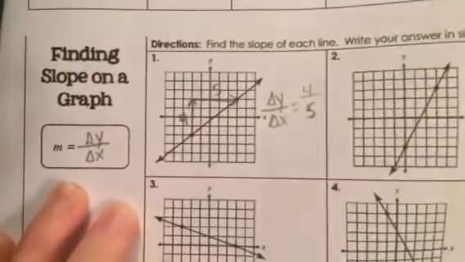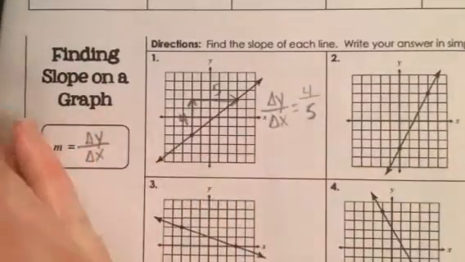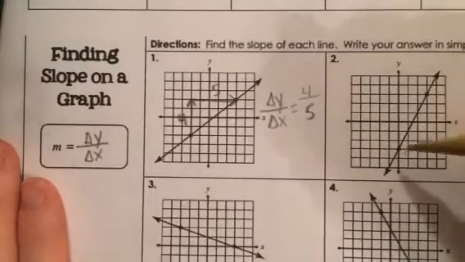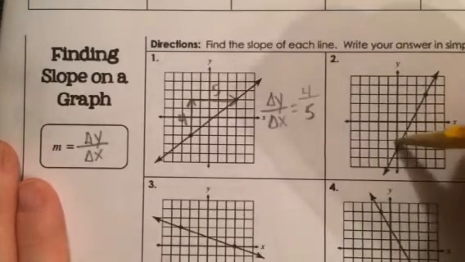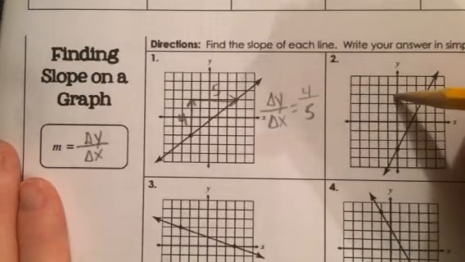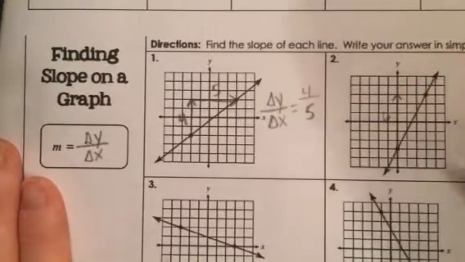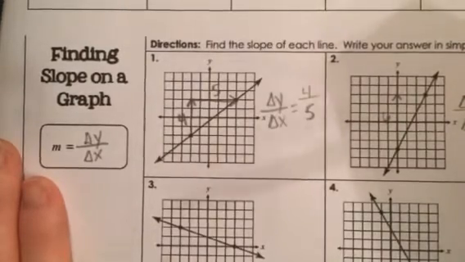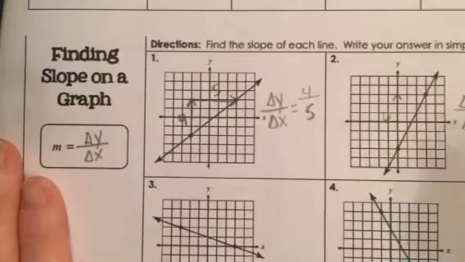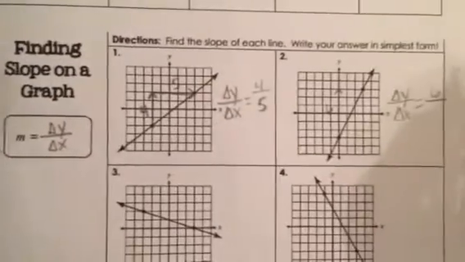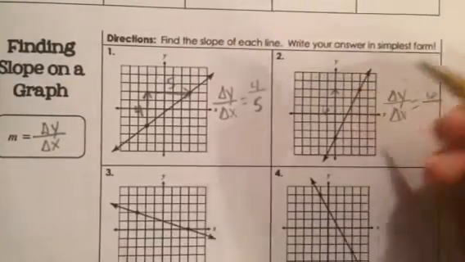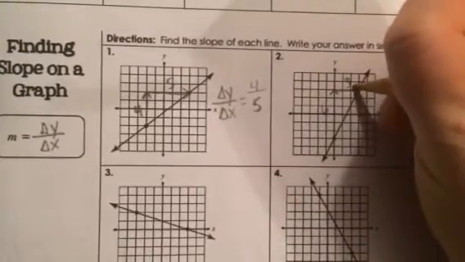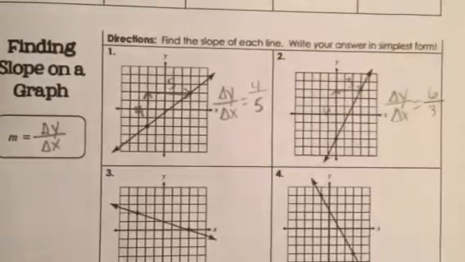Okay, the next one, number 2, is also a positive slope, because to get from the left point over to the right, I've got to go up. So I go up 1, 2, 3, 4, 5, 6. So a vertical change of positive 6. And then my change in x, just writing that down, I go over 1, 2, 3. So positive 6 over positive 3.